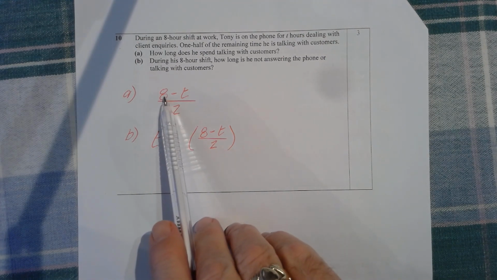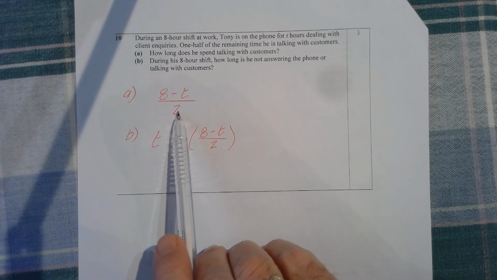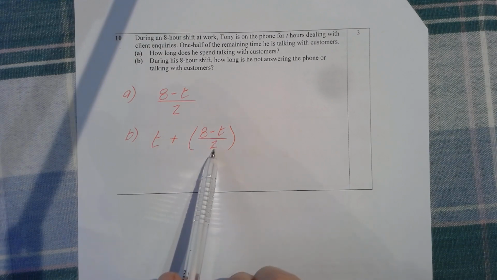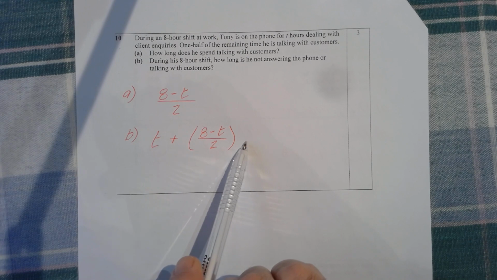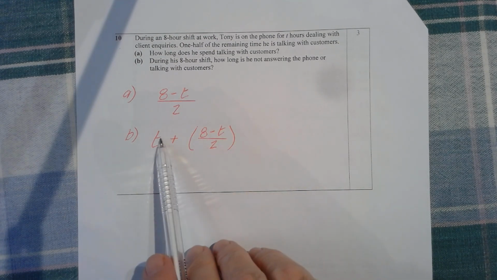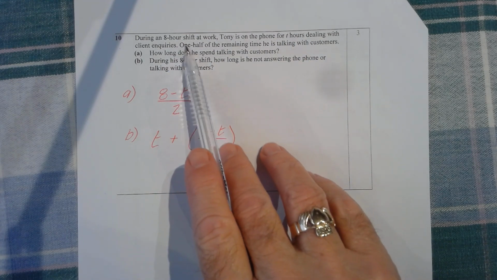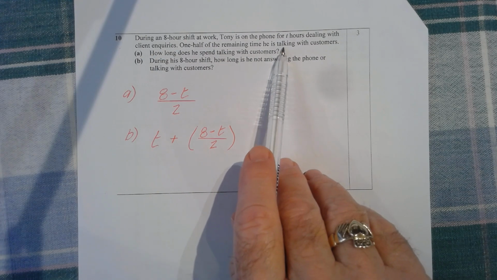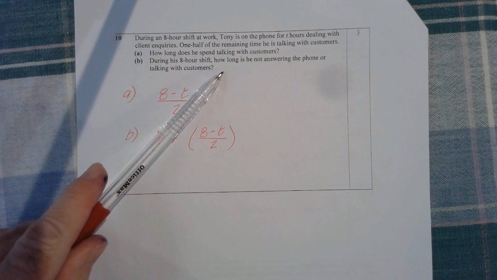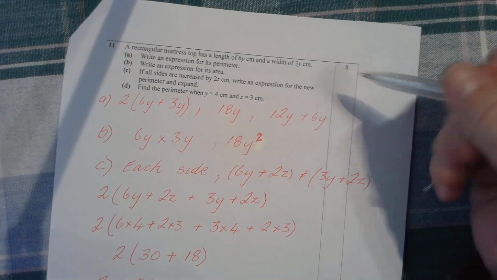Well, we worked out that the first part is 8 minus t over 2. So therefore it's got to be t plus 8 minus t over 2, and that's going to equal 8, because it's the time that he's not answering the phone or talking with customers. On the phone for t hours, dealing with client inquiries, and 1/2 of the remaining time he is talking with customers. So, for how long is he not answering the phone?